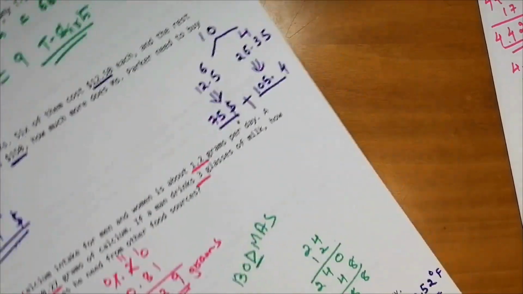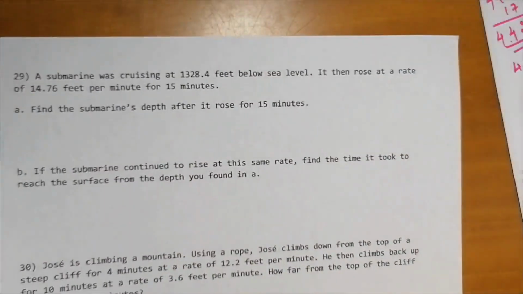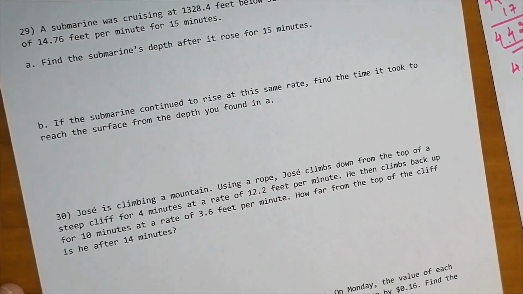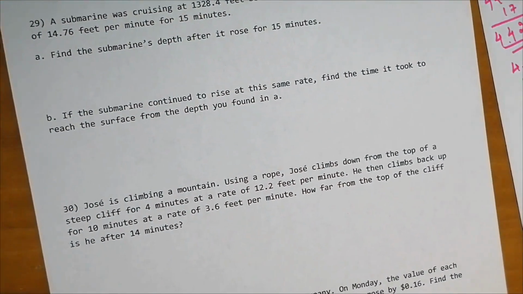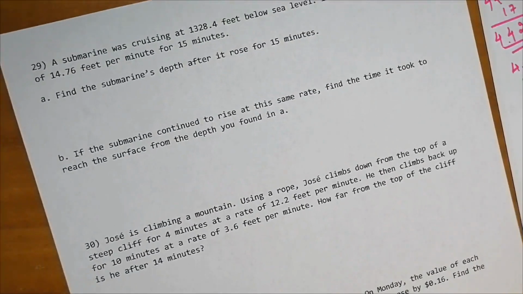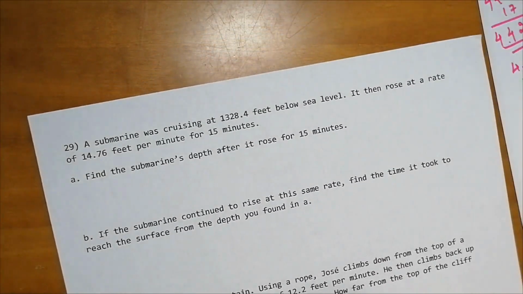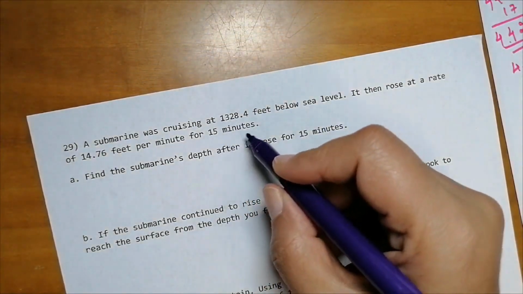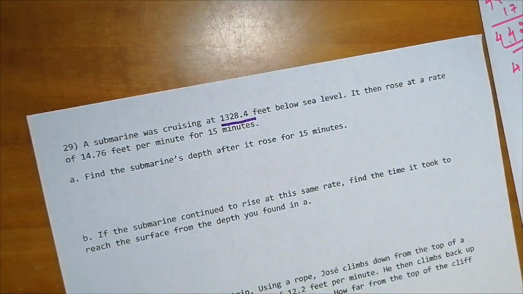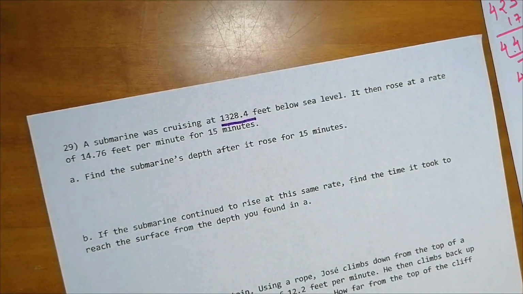Clear? Okay. And here we go to the last and the final page, which has 4 sums to do. Are we ready? Yes, let's go. A submarine was cruising at these feet below sea level, okay, 1,328 below sea level.